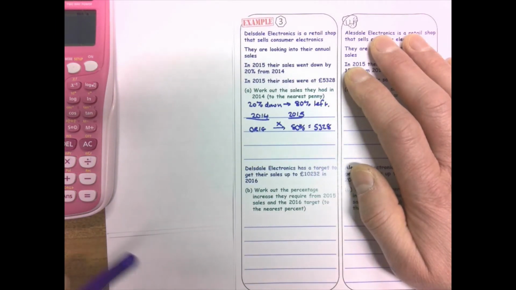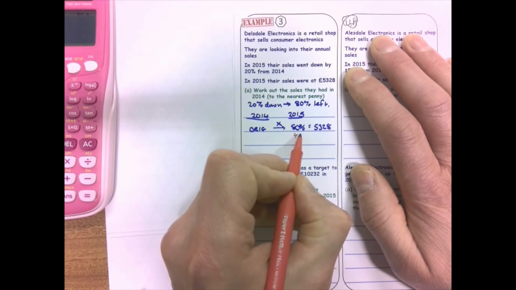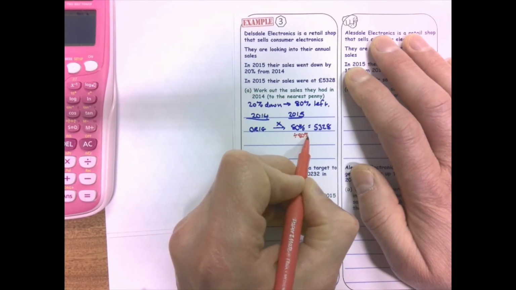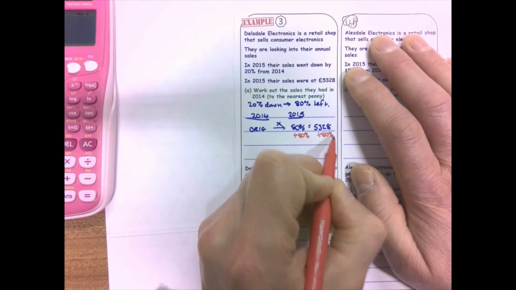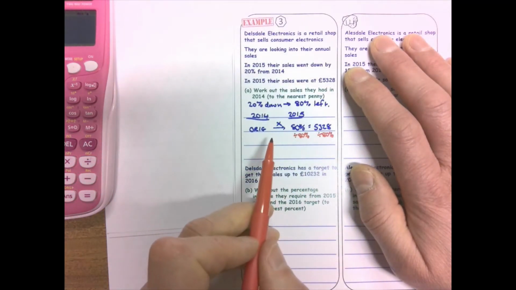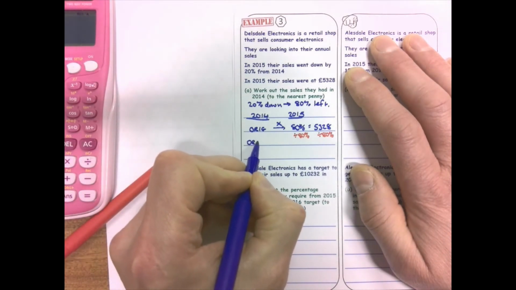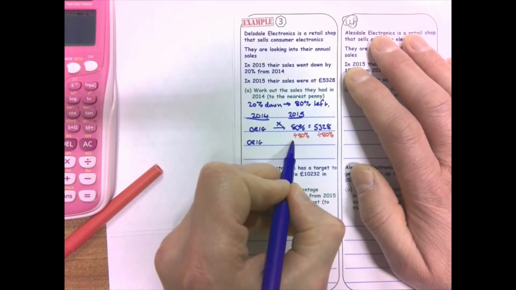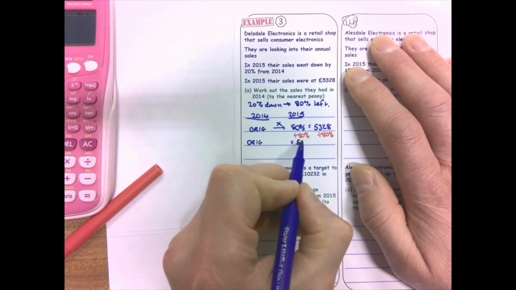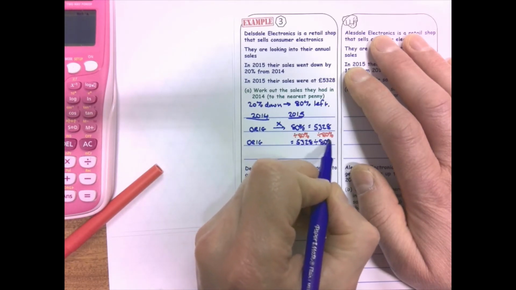Okay, so what we need to do is make a little bit of a rearrangement here. So I'm going to divide through by 80%. Okay, and we should get the original in 2014 is equal to 5328 divided by 80%.